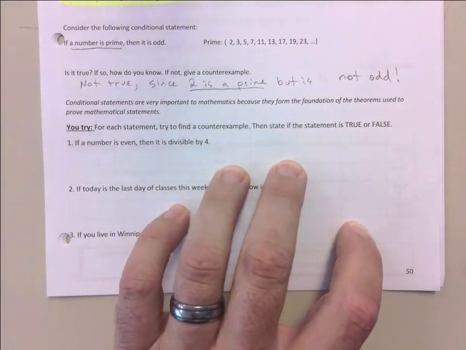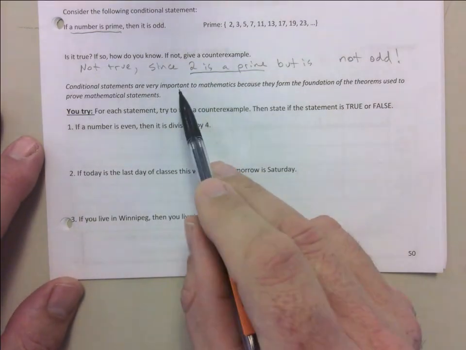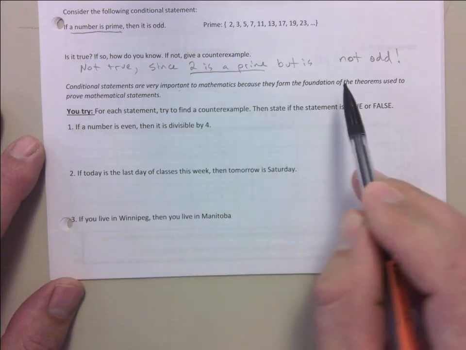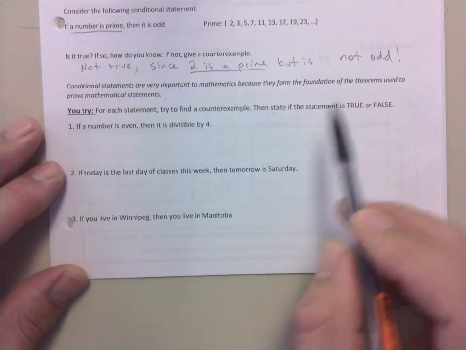Is not odd. Okay? Conditional statements are very important in mathematics. They form the foundation of a lot of theorems that we just take for granted, right?